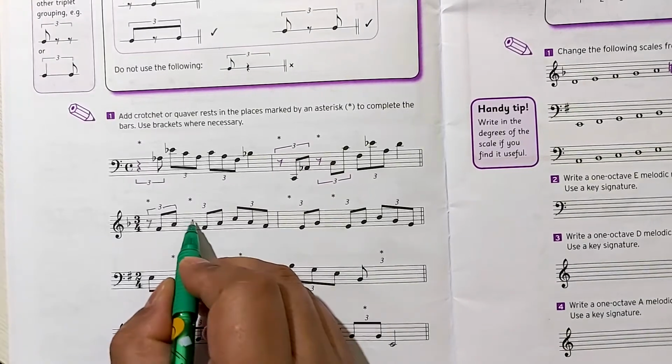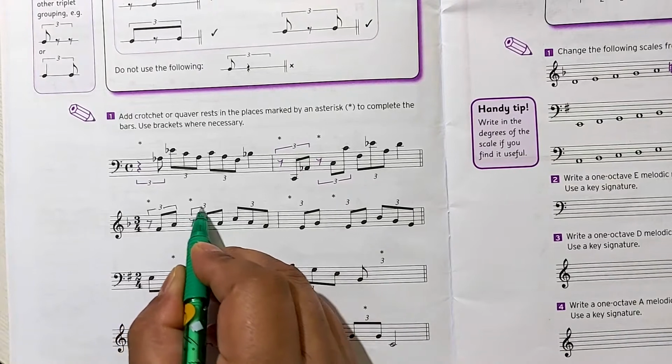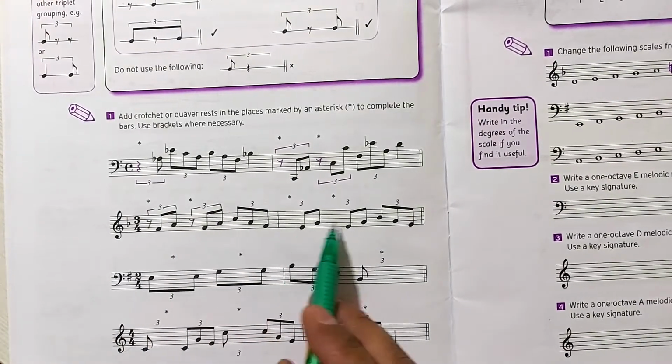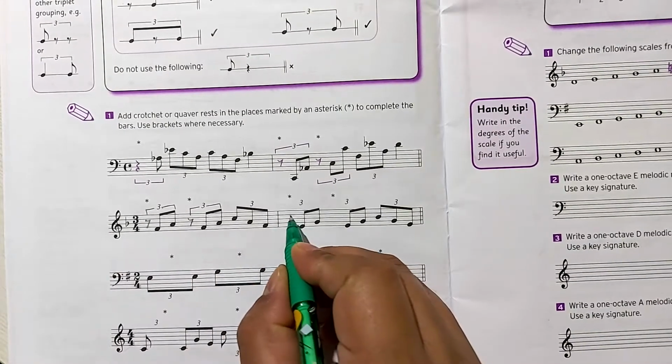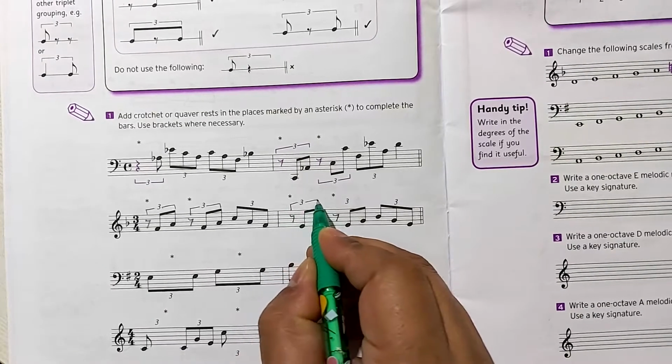Same thing here again: we put a rest and complete the bar. So 1 2 3, again same thing here, these are the same notes. So just a Quaver rest at both places and complete the bar here.